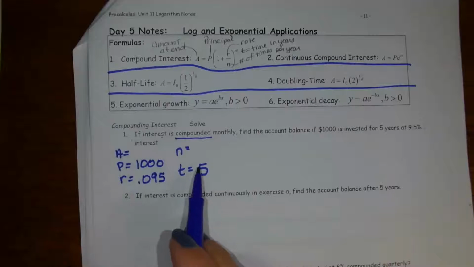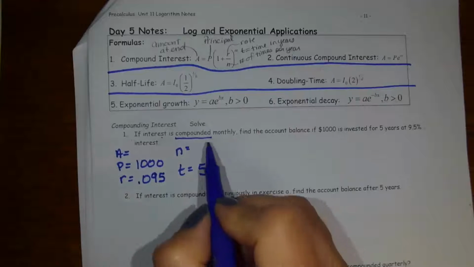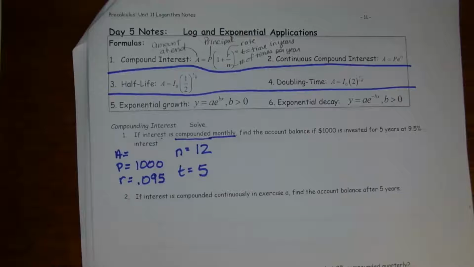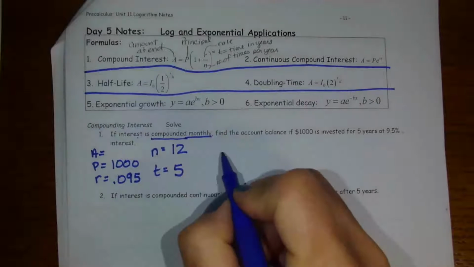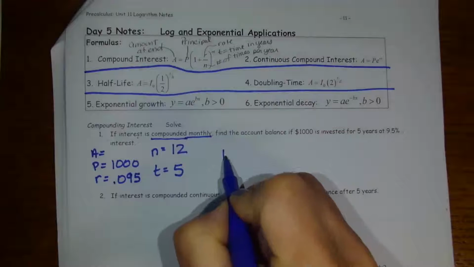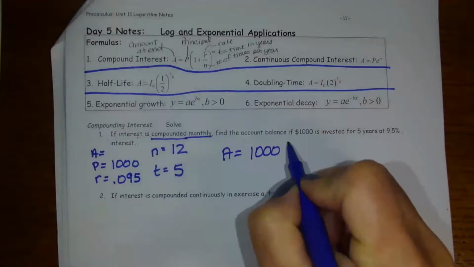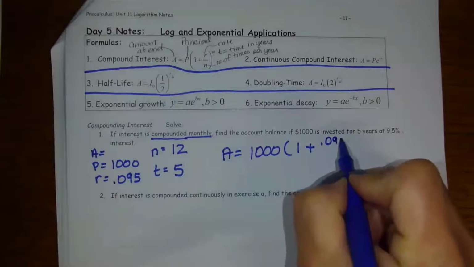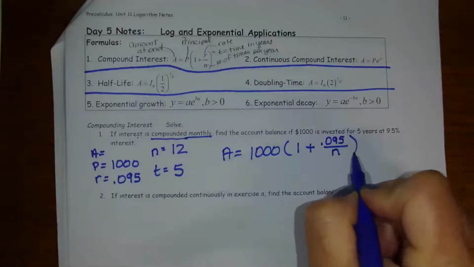N, compounded monthly. So what is N? 12, right? So identify your letters, then pick your formula. This will allow you to see if you can plug it straight in, or if you need to do some fancy math to it.